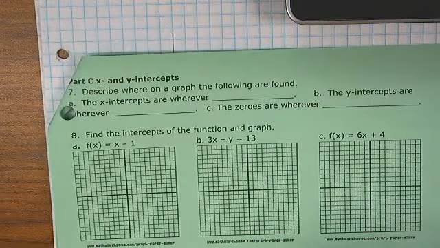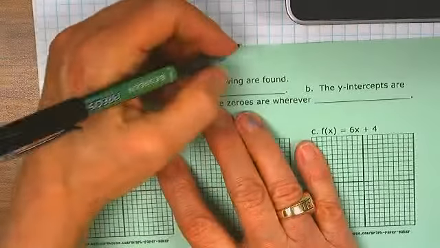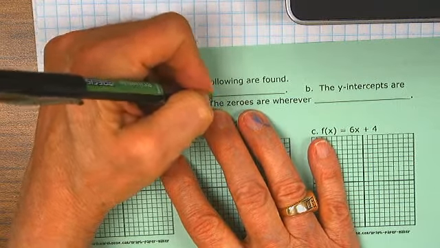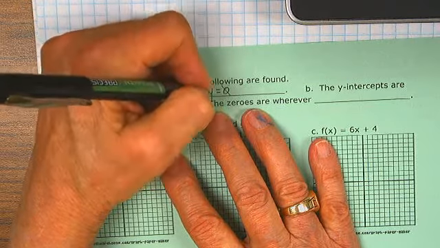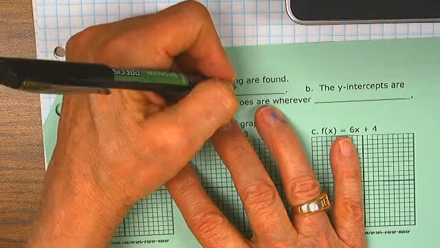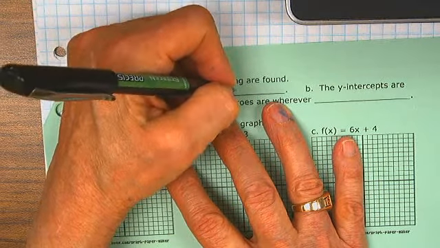Describe where on a graph the following are found. The x-intercepts are wherever y equals 0, the line crosses the x-axis.